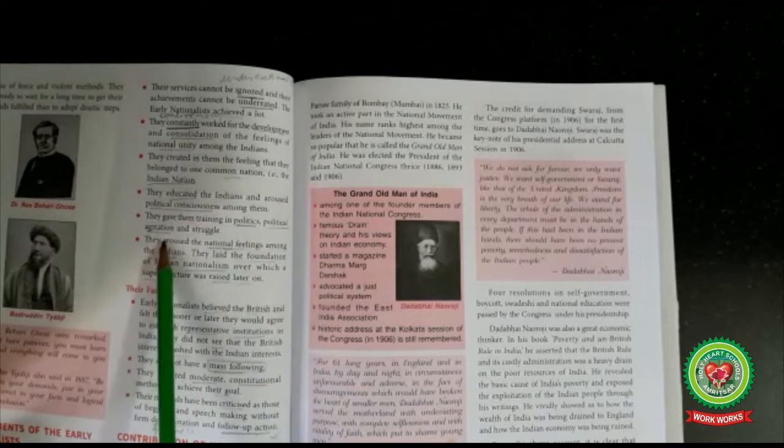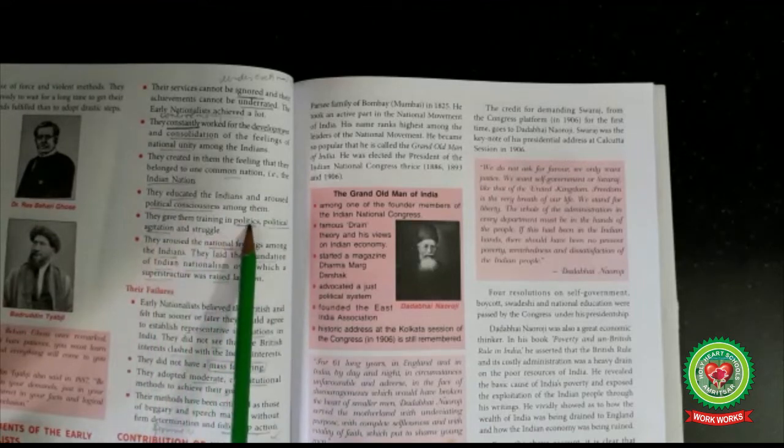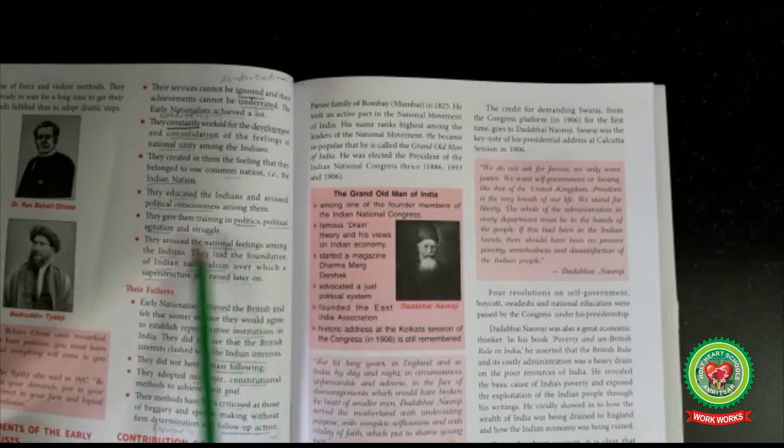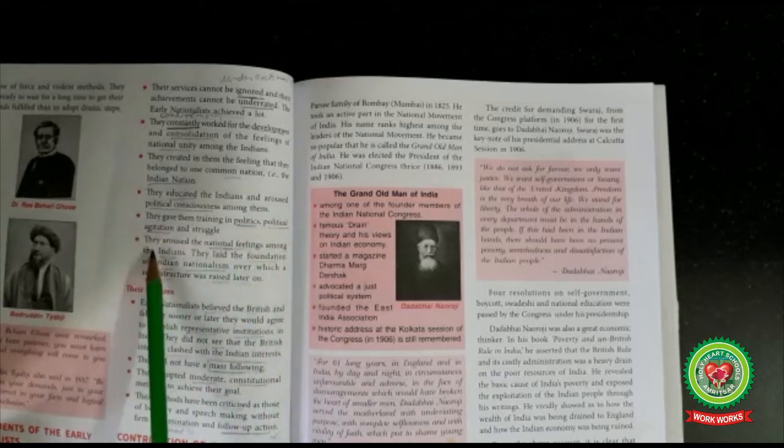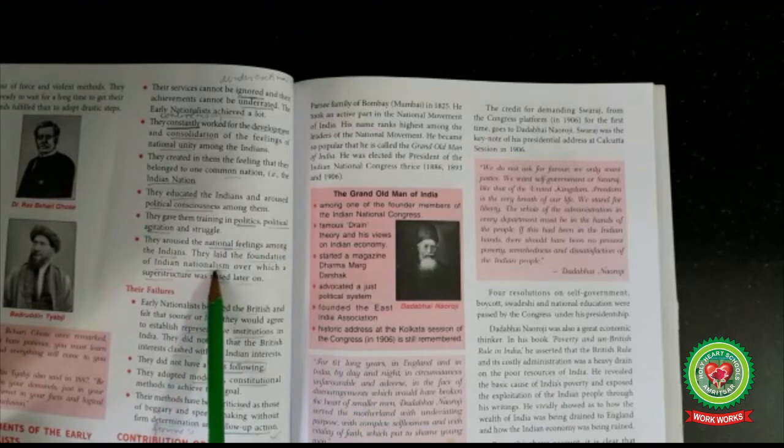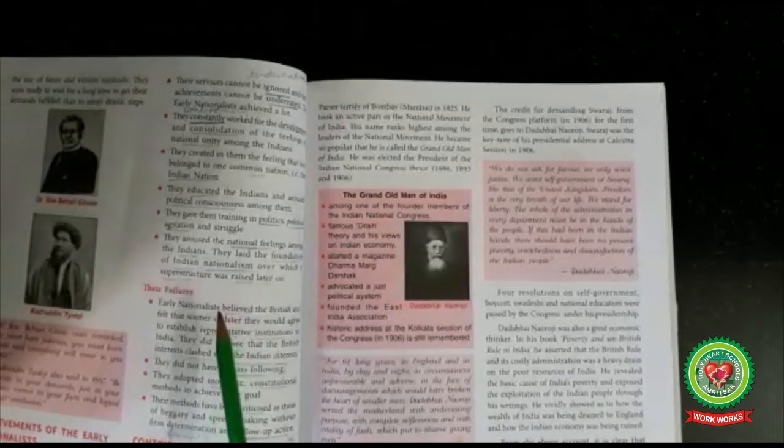They gave them training in politics, political education and struggle. Politics means activities related with governing. Political agitation means political protest. They aroused the national feeling among the Indians. They laid the foundation of Indian nationalism, means feeling of brotherhood or fraternity, over which a superstructure was raised. Means upon that they wanted to make India free by using constitutional means.